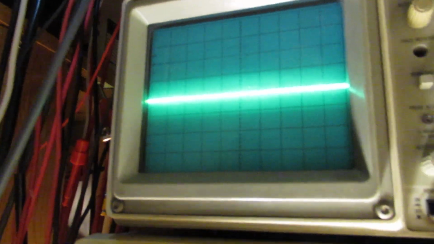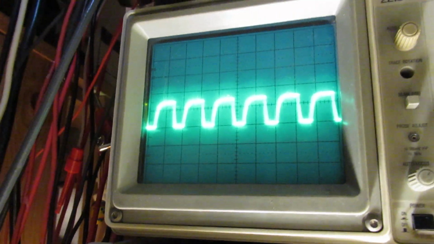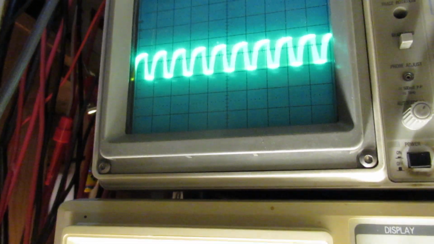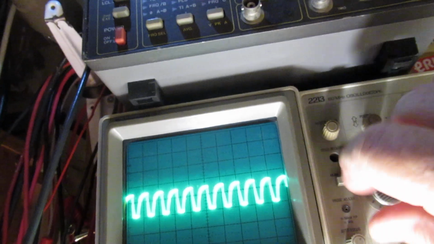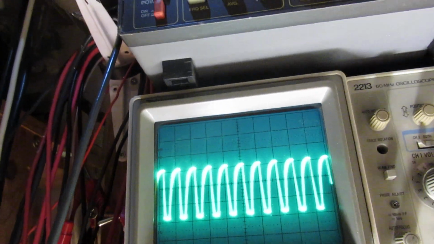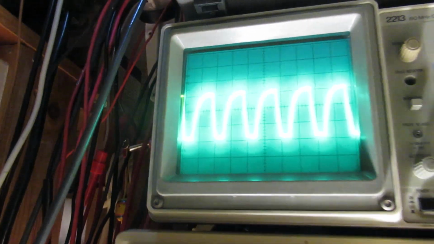Of course, at a certain moment the oscillator stops. So there is a kind of bandwidth here when turning this where the oscillator works. But anyway, give the scope some more amplification.